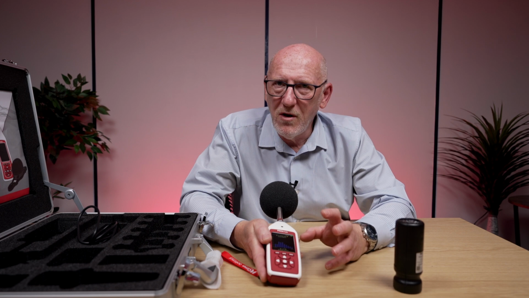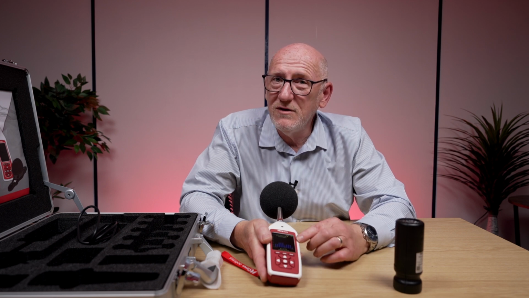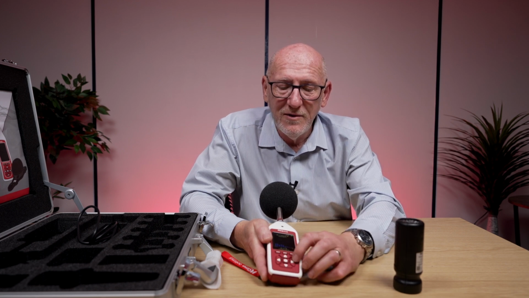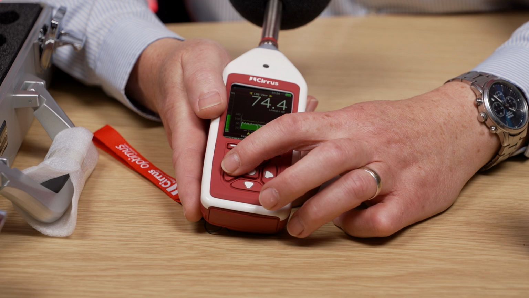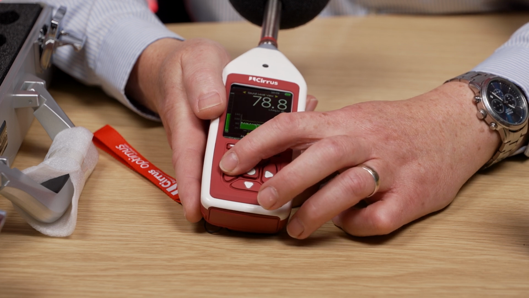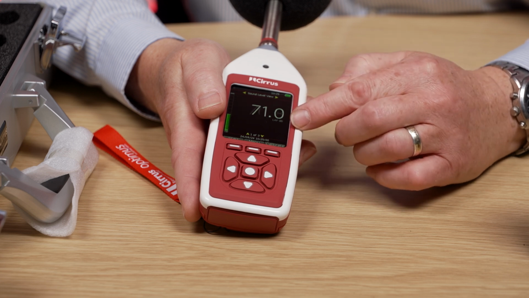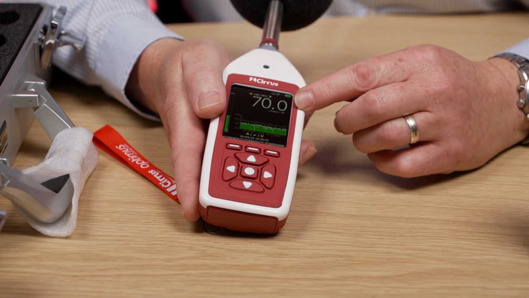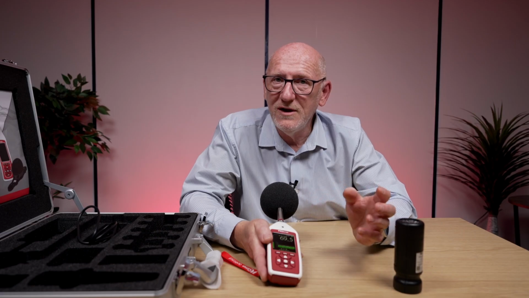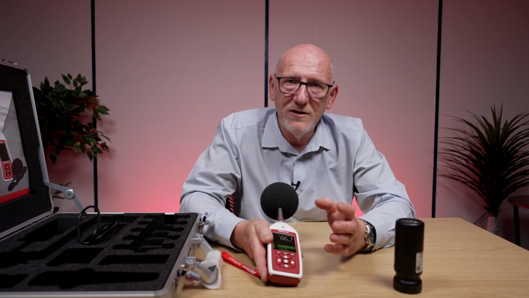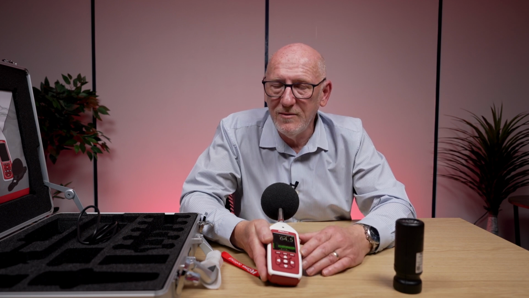So you've got quite a few screens on every meter. Depending on the model of meter that you've purchased, these screens may be slightly different. But if I go back to these first 2 screens, every meter that you have on the Optimus range will always have a sound level view and an LEQ view. You may have more screens, you may have less, and some of the other videos will cover these in a little bit more detail.